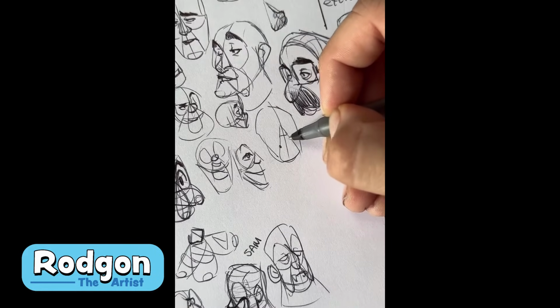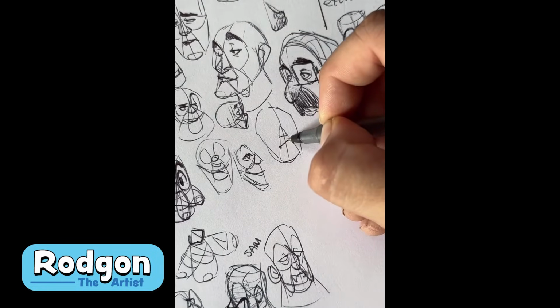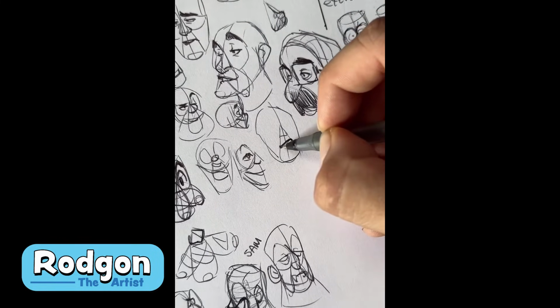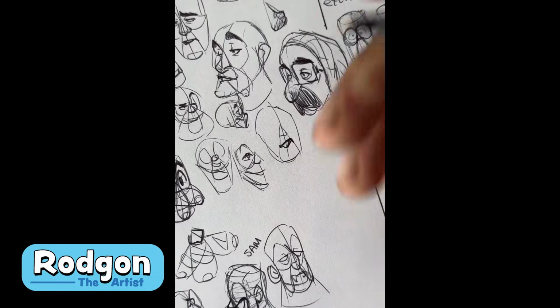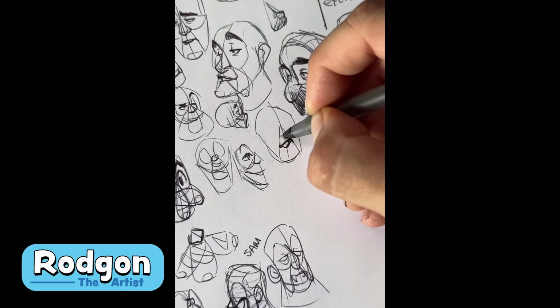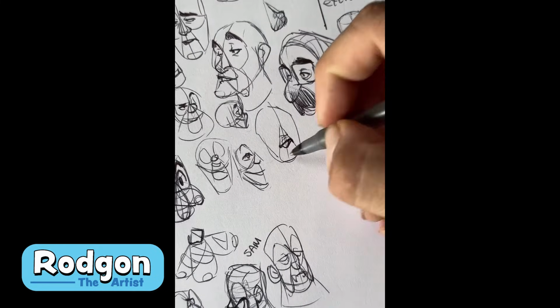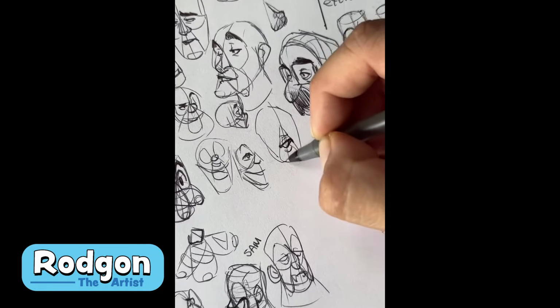Choose 2 points, any 2 points. It can actually be any 2 points within those lines. Curvy line number 1, and then curvy line number 2, a little smaller. Ta-da! You have a mouth. When you connect those lines, you get the upper lip. And since you drew this lower one a little lower, you get your chin.